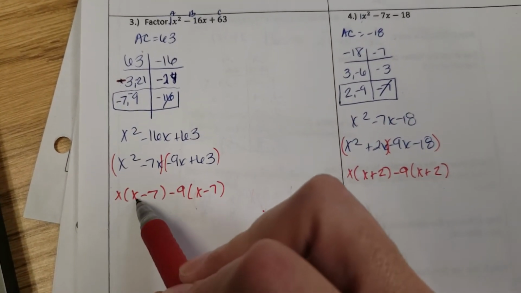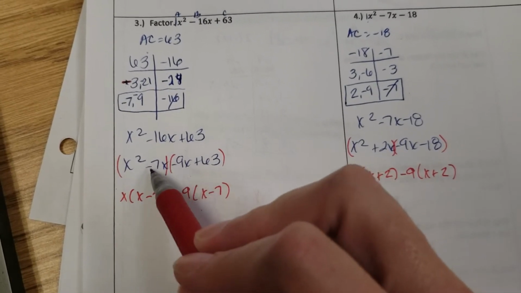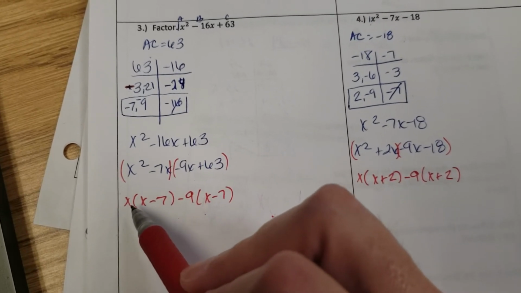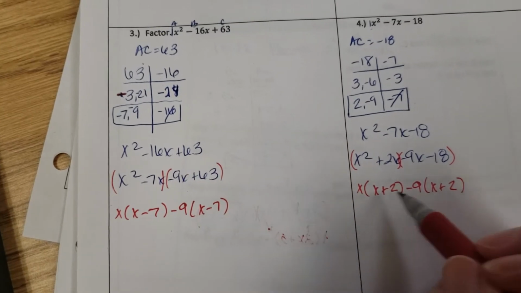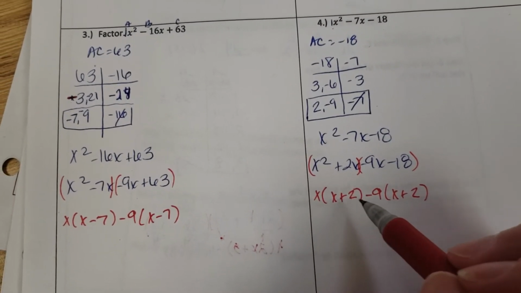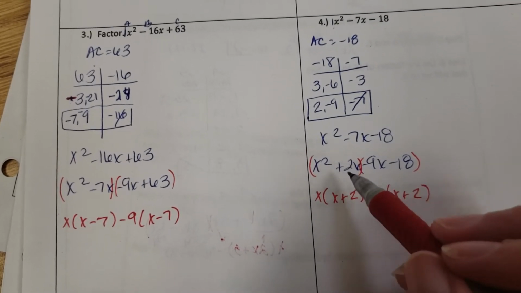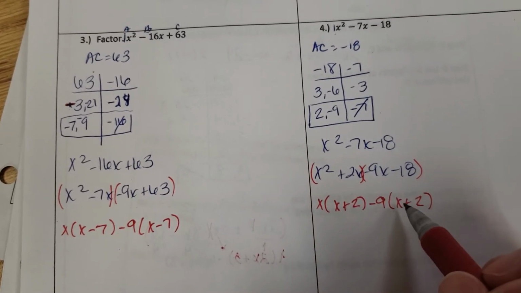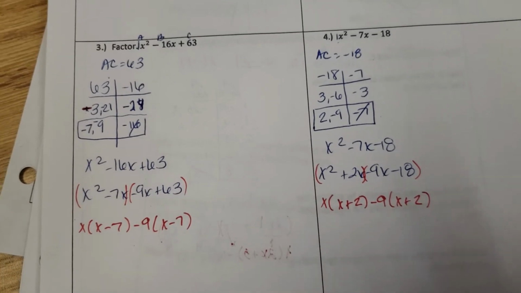Down here, x times x minus 7 minus 9 times x minus 7. If you flipped around the negative 7 and the negative 9, you would have gotten x minus 9 in the parentheses and then x and minus 7. And then over here, x times x plus 2 minus 9 times x plus 2. Again, if you had switched around the 2 and the negative 9, you would have gotten x minus 9 in the two sets of parentheses and then x and plus 2 on the outside.